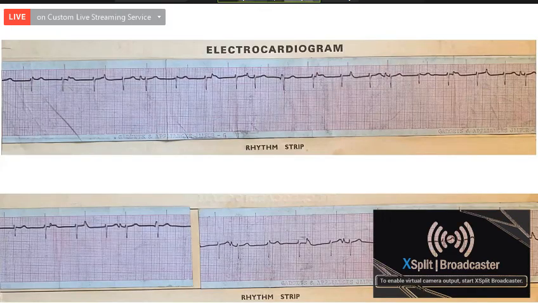Okay, this is a slightly more difficult electrocardiogram. This is an arrhythmia, not a usual arrhythmia, an unusual arrhythmia. Any volunteers to discuss? I will help you. This is a monitoring lead.